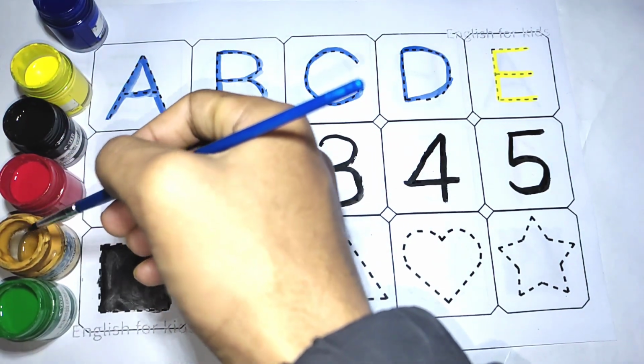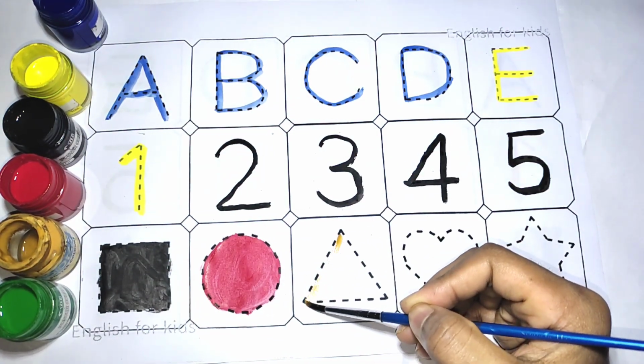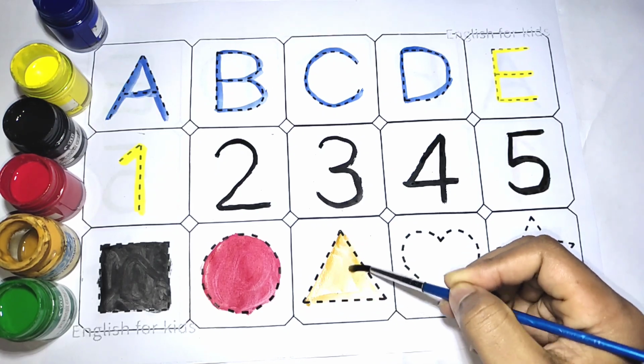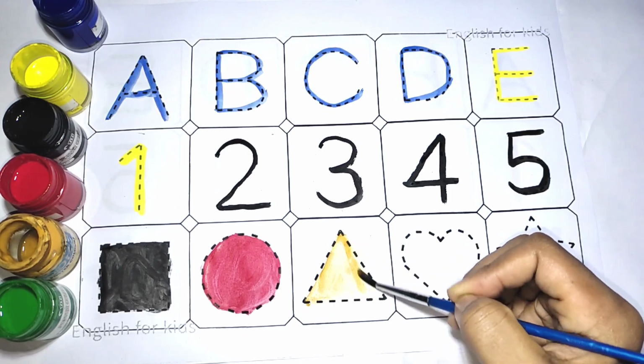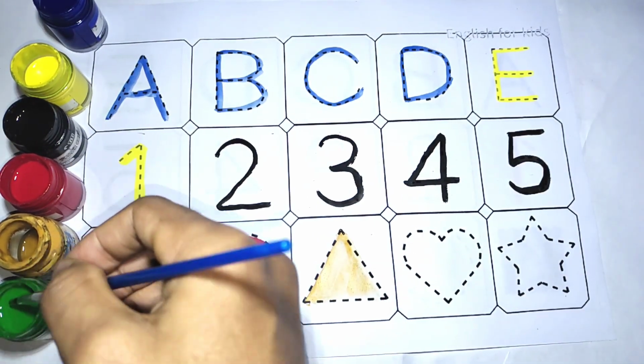Yellow ochre color. Kids, now we draw heart. Green color.